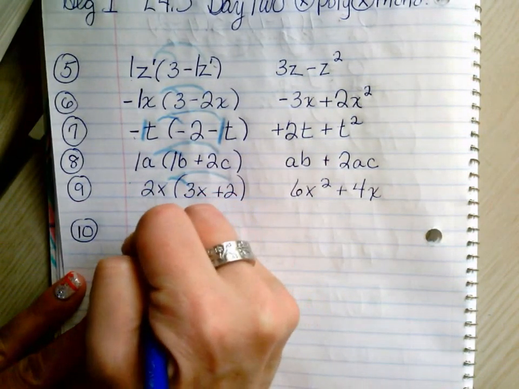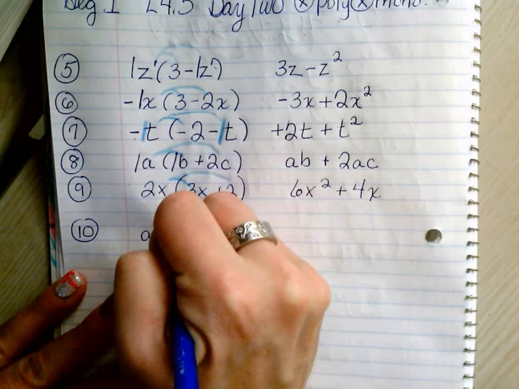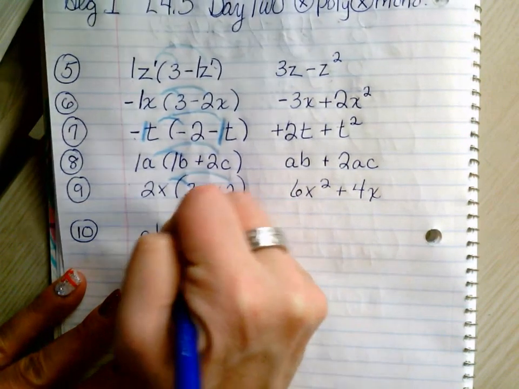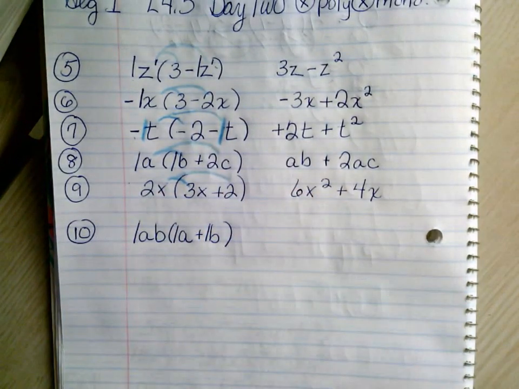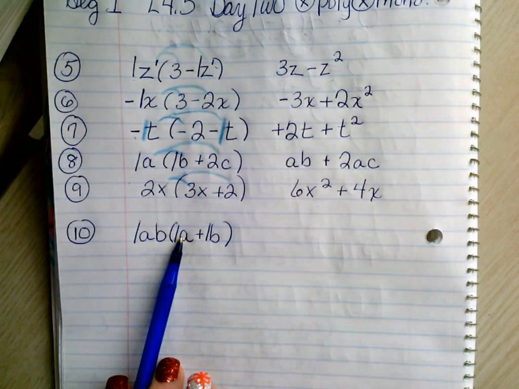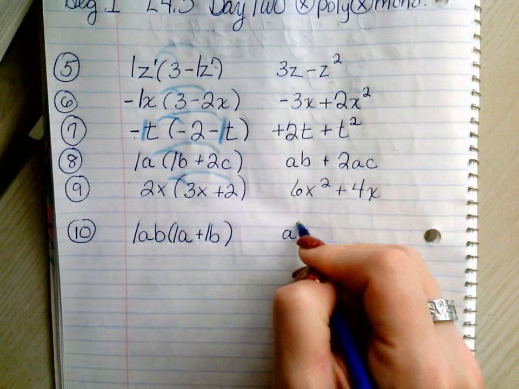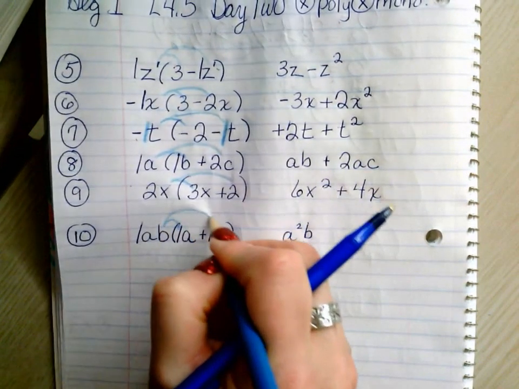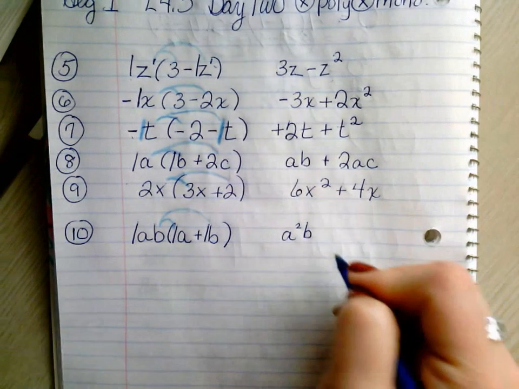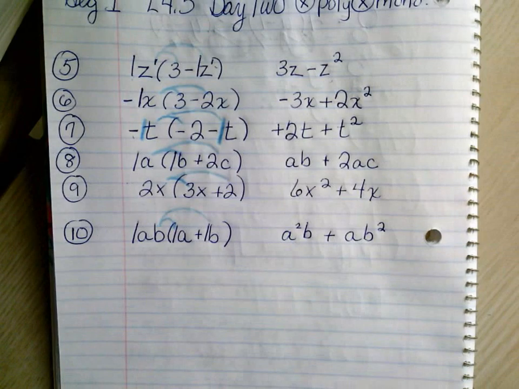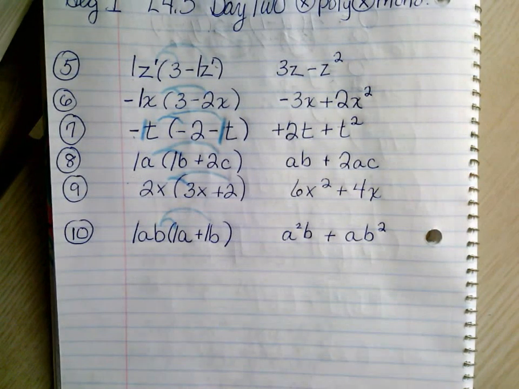10. AB multiplied by A plus B. None of these have coefficients, so the coefficients are 1. 1AB times 1A is what? Good. A squared B. Very good. The next one, 1AB times B. AB squared. Good. ABB. Good.